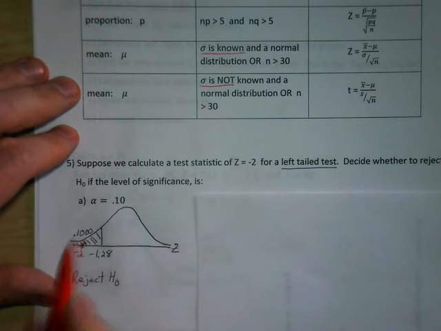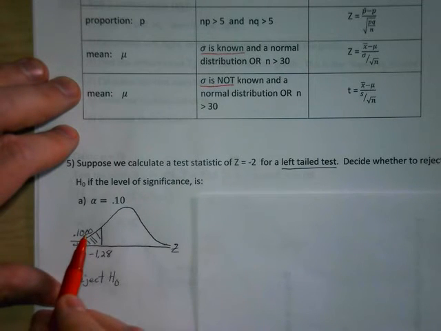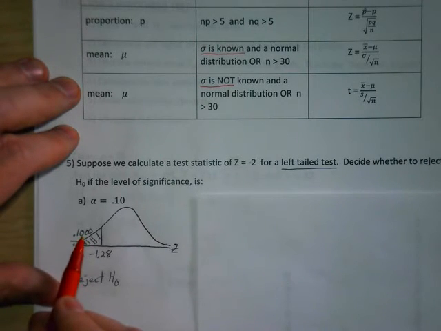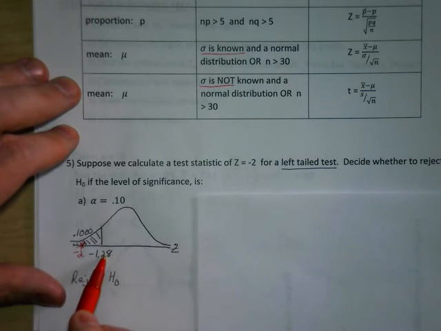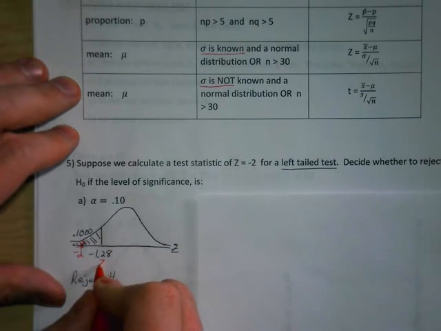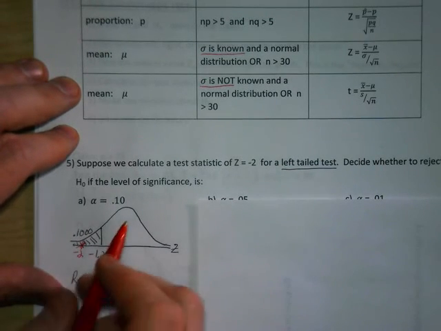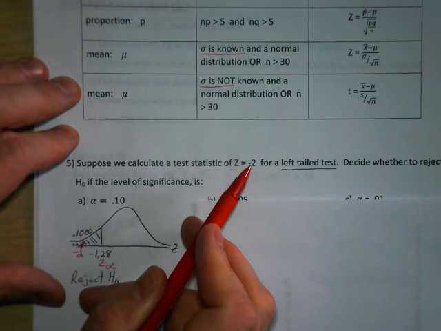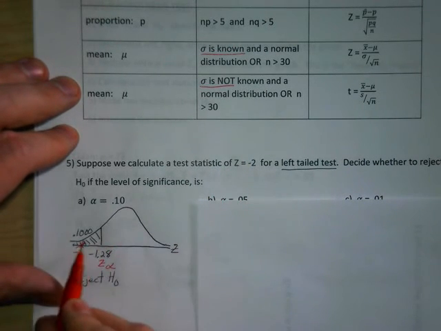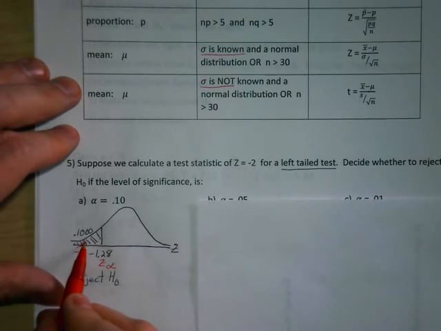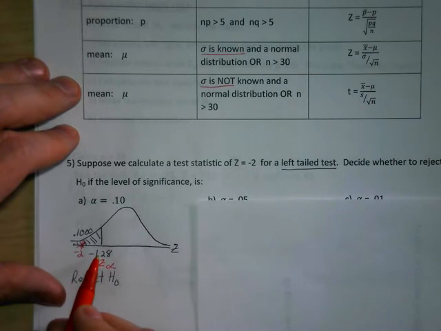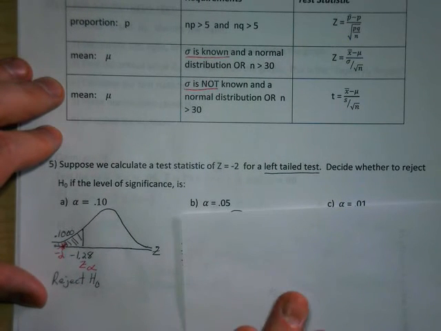What we need to do is find 0.01 area to its left, because we're a left-tail test. When you look up an area of about 0.1000, you get a z-score of -1.28. That is the z sub alpha value. Our test statistic ended up with -2 for z, so we are over here in the shaded region, to the left of -1.28. So what does that tell us? We're in the shaded region, so we reject H0. Our decision would be to reject H0.